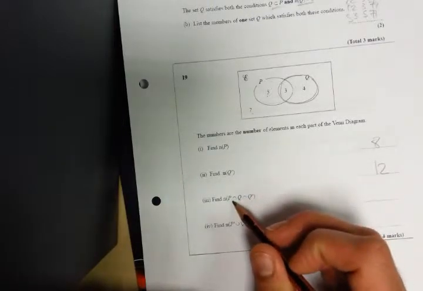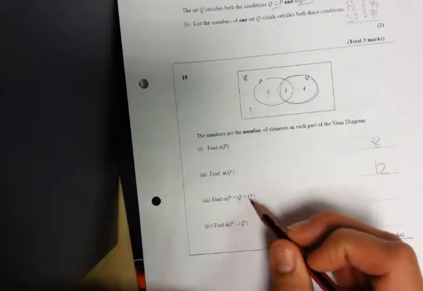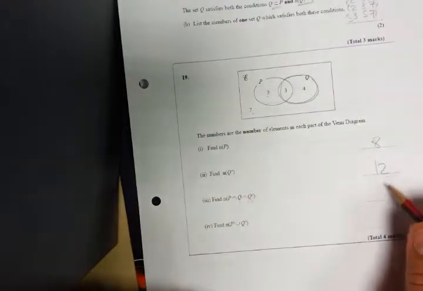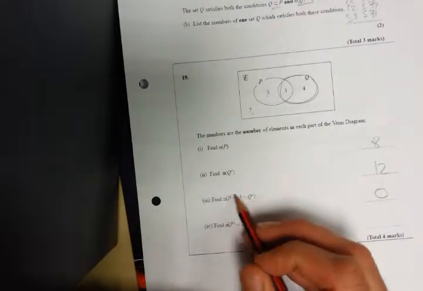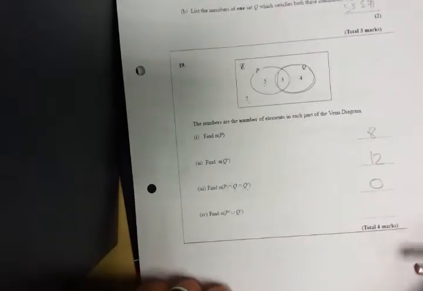Now, with intersection, it has to comply with all the rules, so it has to be something which is in P, which is in Q, and which isn't in Q. Now, hopefully, you'll realise that things can't be Q and not Q at the same time. So the answer to that is 0. Irrespective of whether that P is there, Q intersection not Q has to be 0.